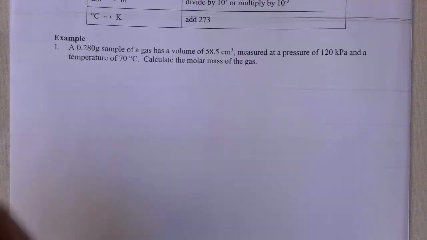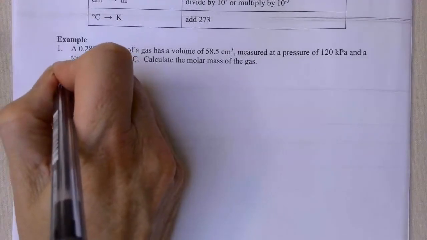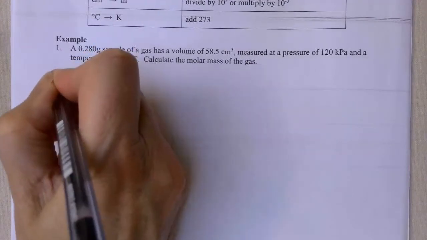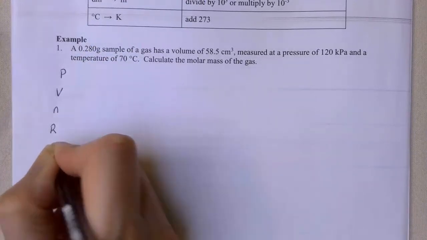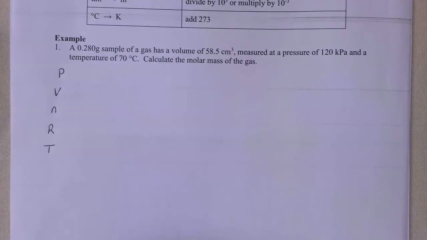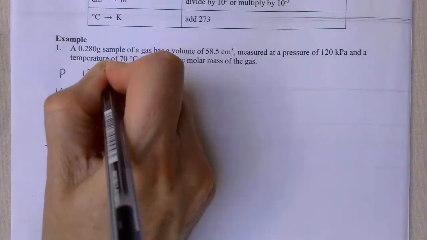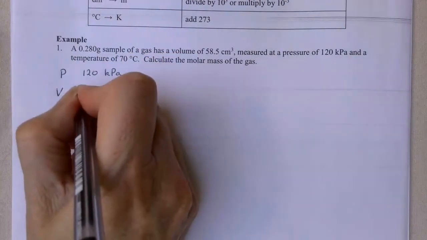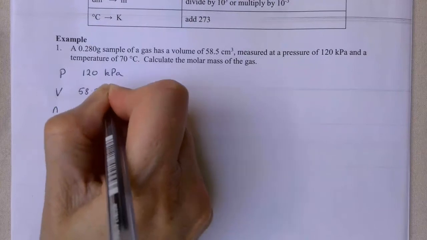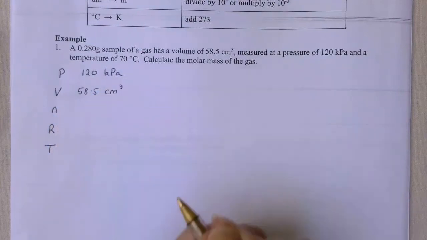And we're going to write down our values down the side. So P, V, N, R, and T. And I'm going to write down the values that I've got. So I've got a pressure of 120 kilopascals. I've got a volume of 58.5 centimetres cubed.